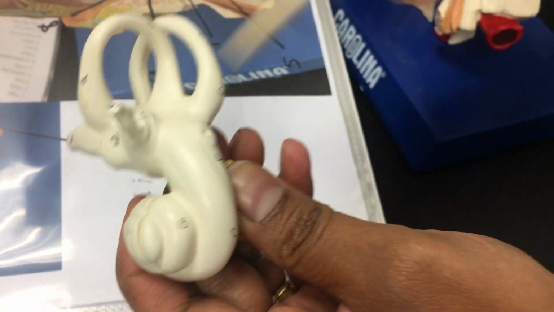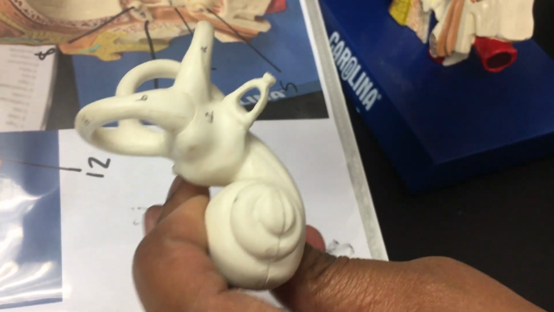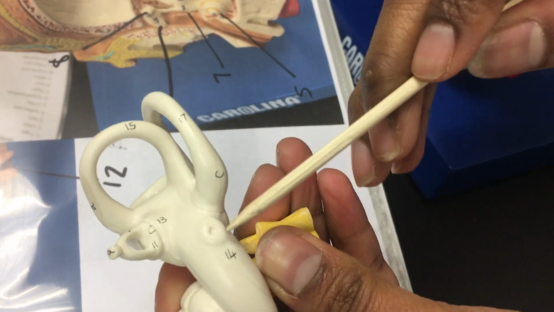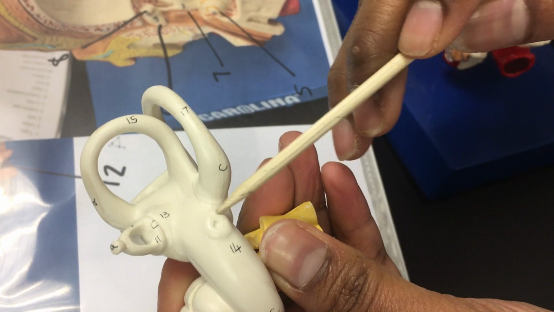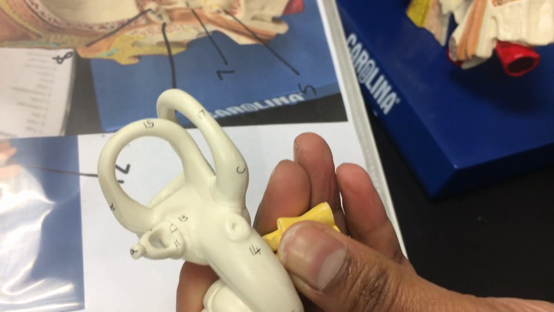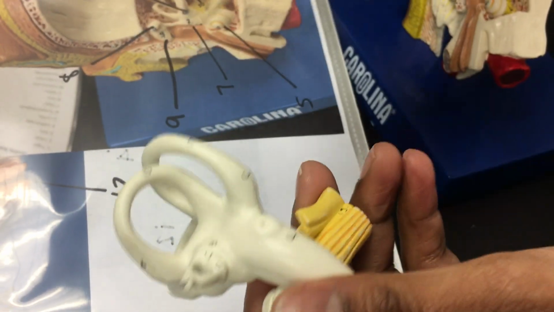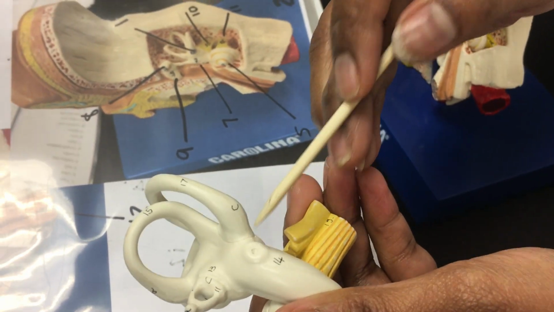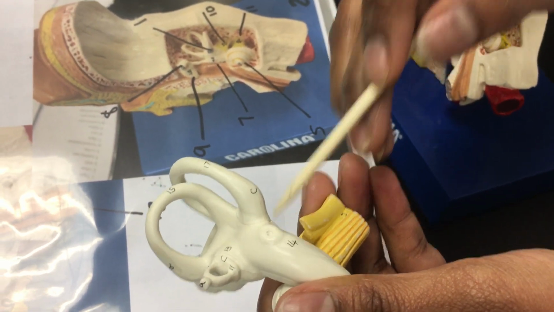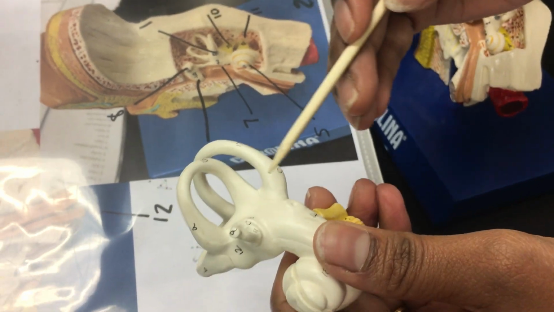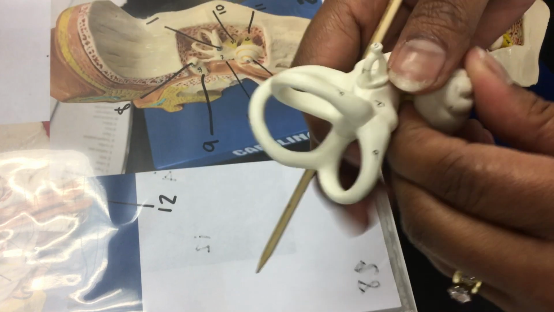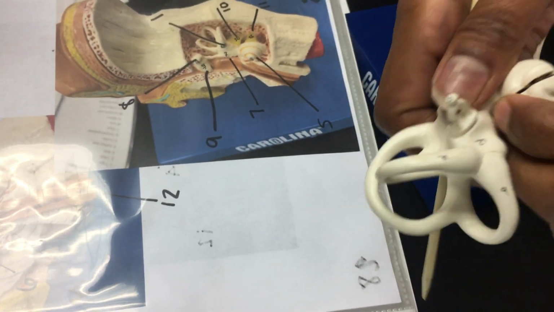So we can see between the semicircular canals and the cochlea on the posterior view, you could see this oval window, which is nice and prominent. There's nothing else that, excuse me, that's the round window. And there is not a good image of the oval window on the pictures that I have in order to label them.